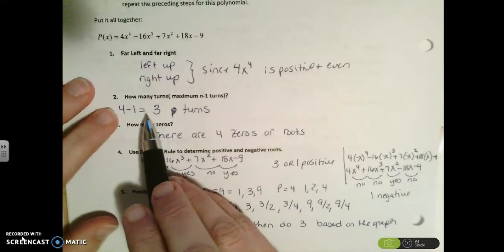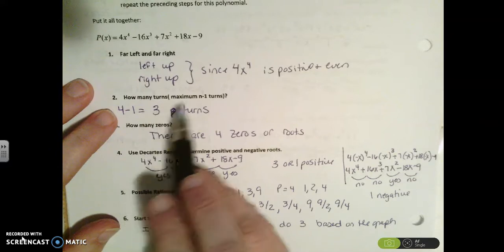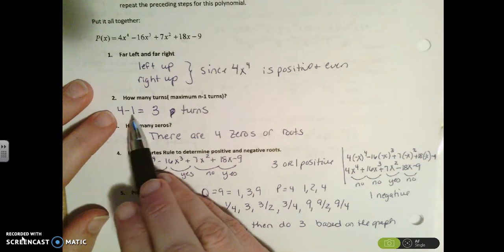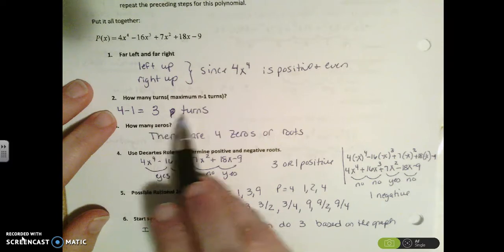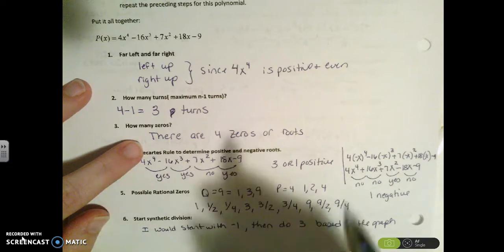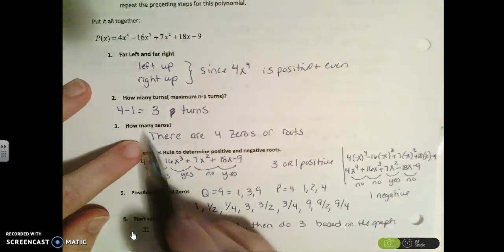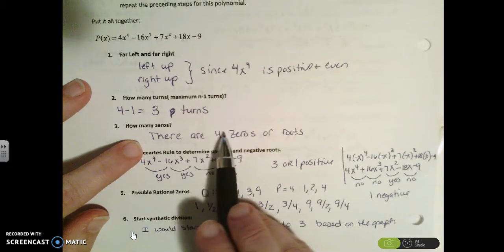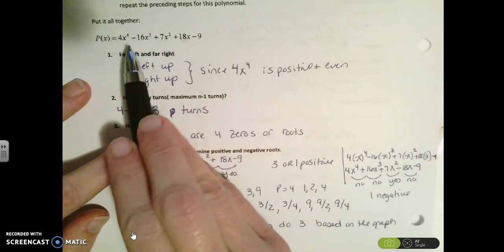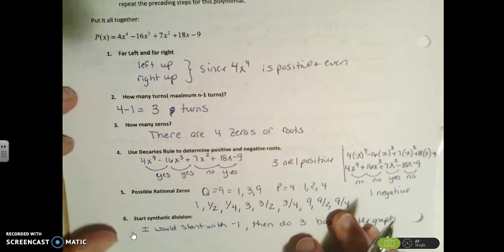How many turns are there going to be? The number of turns is always n minus 1. Well, this is a power of 4, so 4 minus 1 is 3, so that means there are going to be 3 turns. So that means that there are going to be 3 maxes and mins. How many zeros are there? There are going to be 4 zeros or roots. Since it's x to the fourth power, that means I have to have 4.